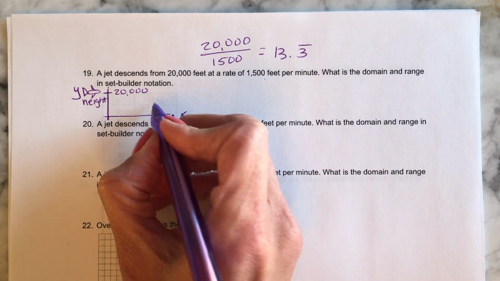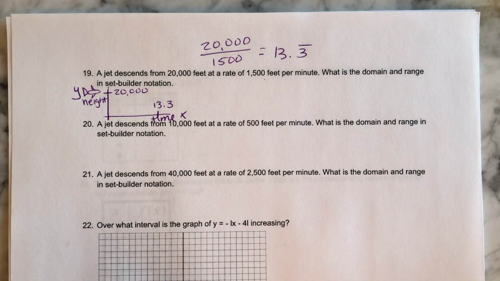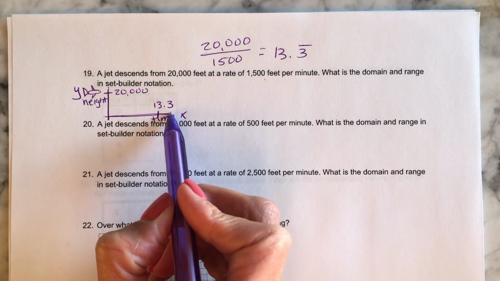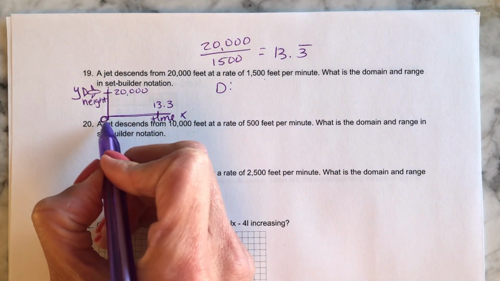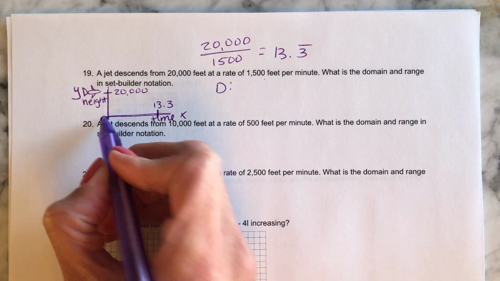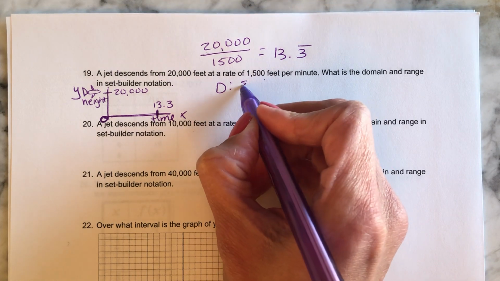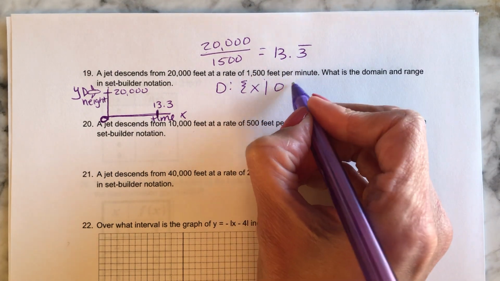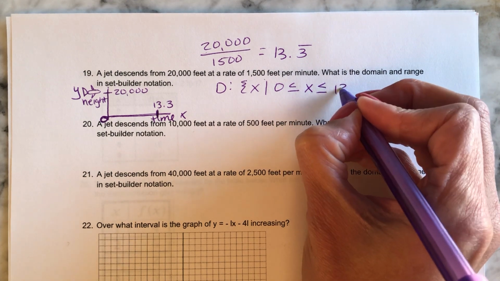So it takes 13.3 minutes to complete. The domain, my x value, would be the time, and that would be from 0 to 13.3. The starting time is 0, the ending time is 13.3. Then we'll put it into set builder notation.